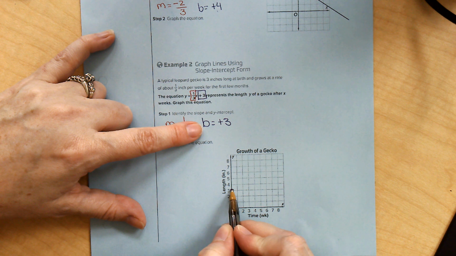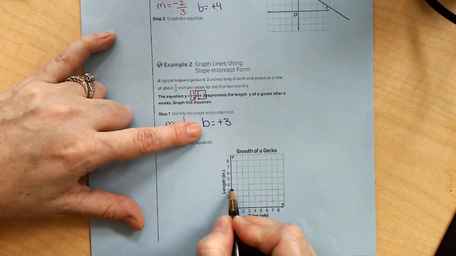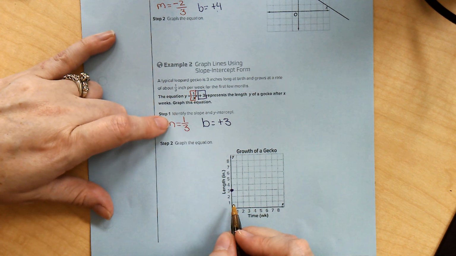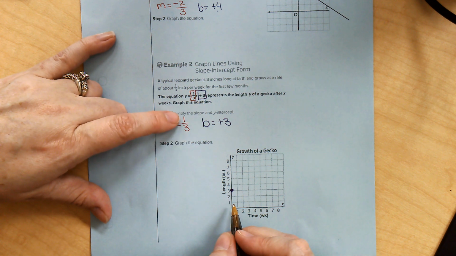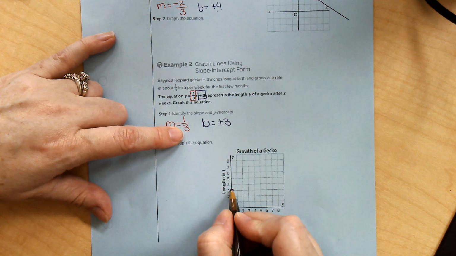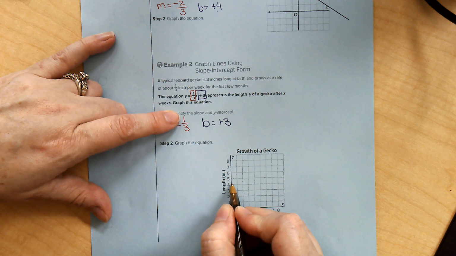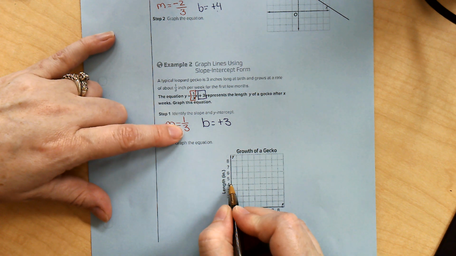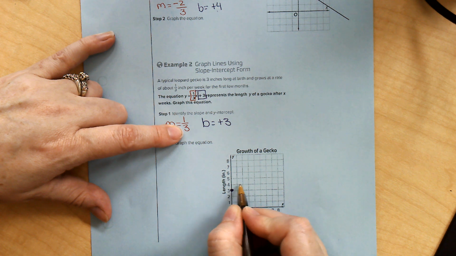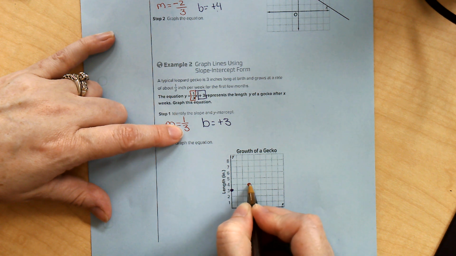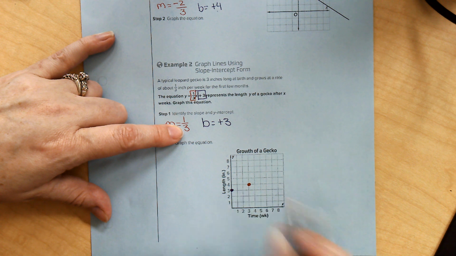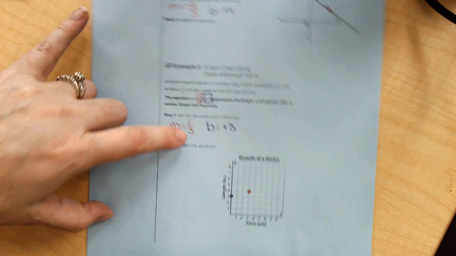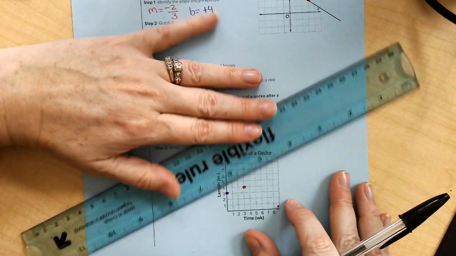Now, from this plus 3, the y-intercept has to be on the y-axis line to be the y-intercept. We're going to find our second point using the slope of 1/3. So 1 is positive, we're going to go up 1 block, and then to the right 3. 1, 2, 3. We place our second dot with our slope. You always need the 2 dots.